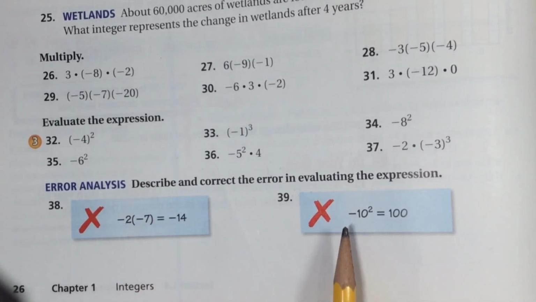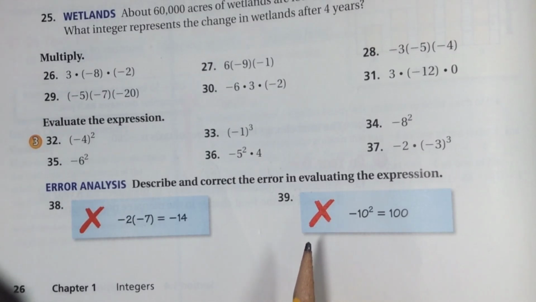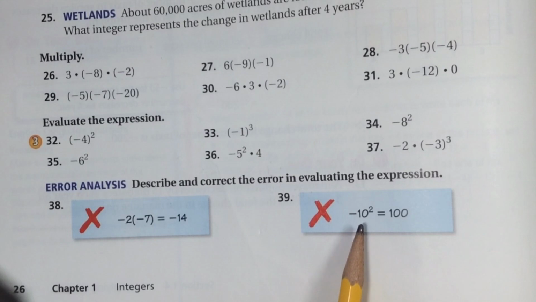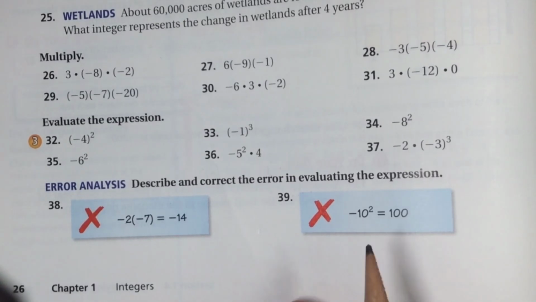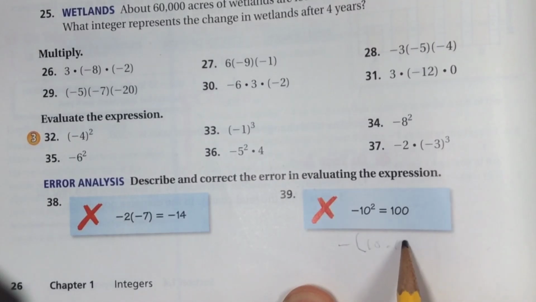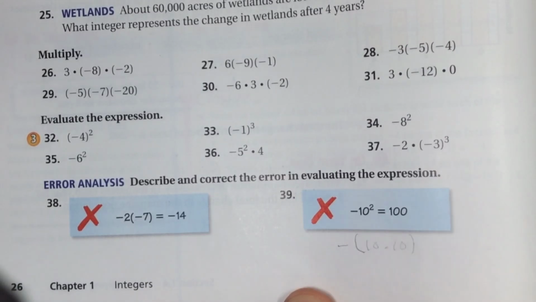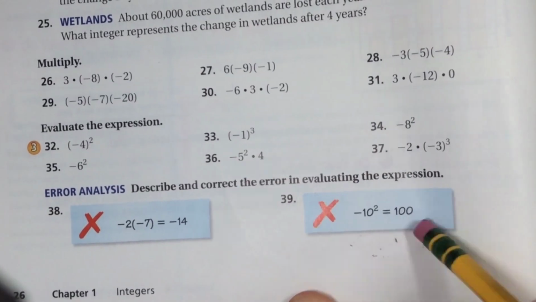And on number 39, negative 10 squared equals 100. If they would have had parentheses around that negative and the 10, then this would be correct actually, because it would have been negative 10 times negative 10. And that would be a positive 100. But because there are no parentheses, this would have been negative and then 10 times 10. 10 times 10 is 100, and then that negative gets back on there. So the answer should have been negative 100. They forgot to put the negative back on.